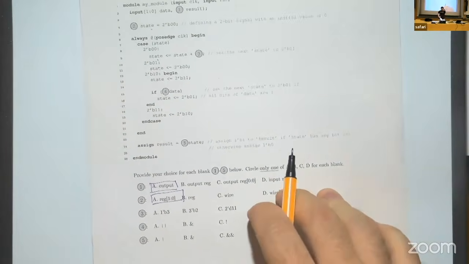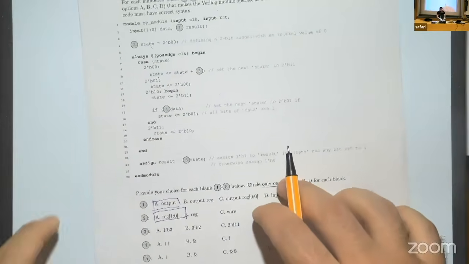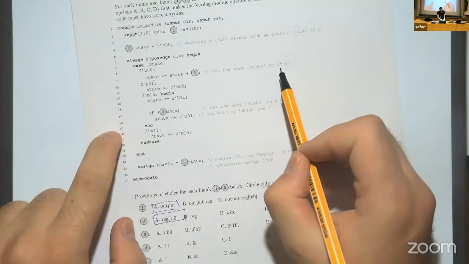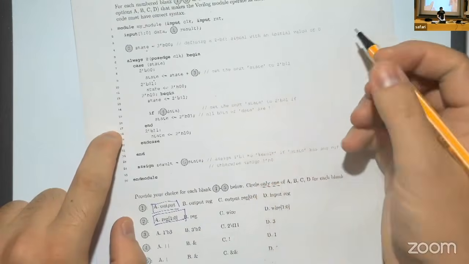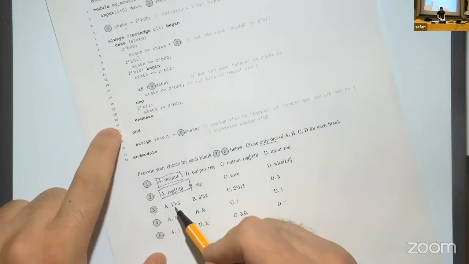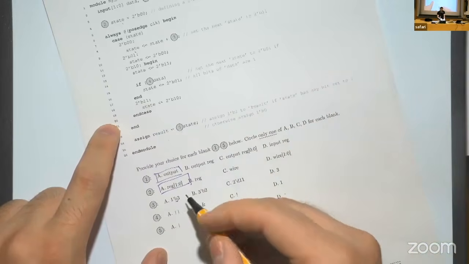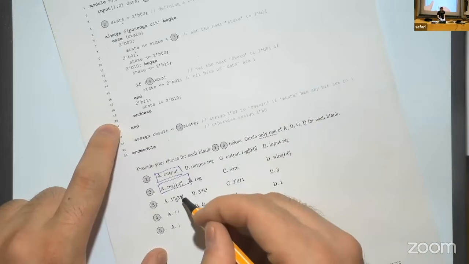For the third one, it's line 9, I guess. And it says set the next state to 2-bit 11, which is 3. So we check A, 1'b3. It's not a correct syntax, because this indicates the base, right? In the binary base, we only have either 0 or 1. So you cannot say 1'b3 over there. If you want to use 3, you can use hexadecimal or decimal base. So it's not syntax correct, this one.